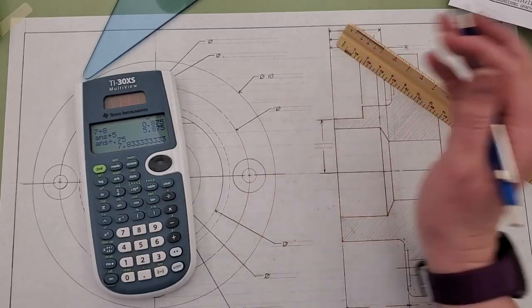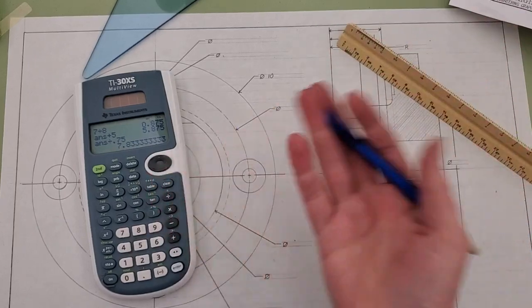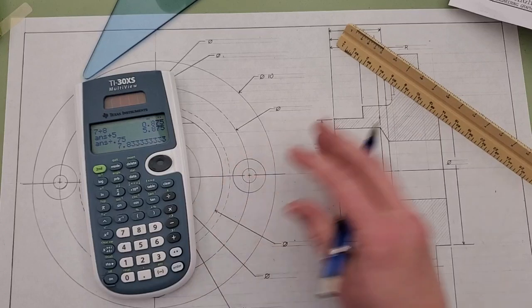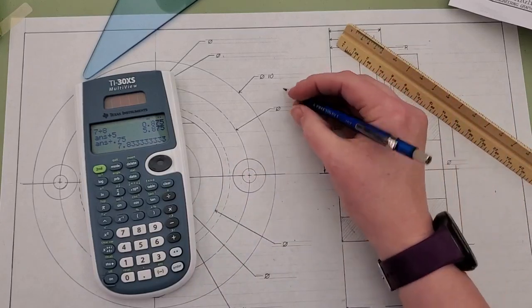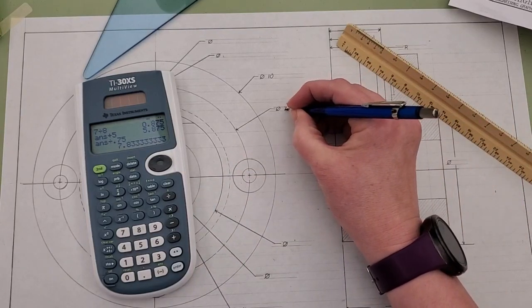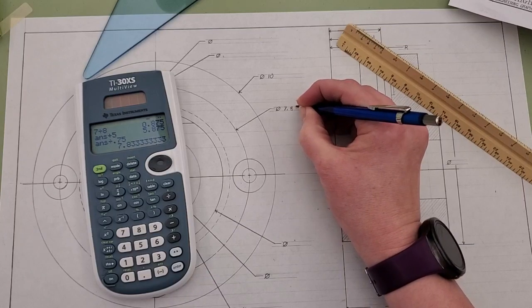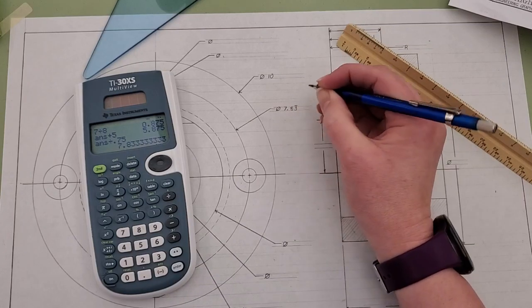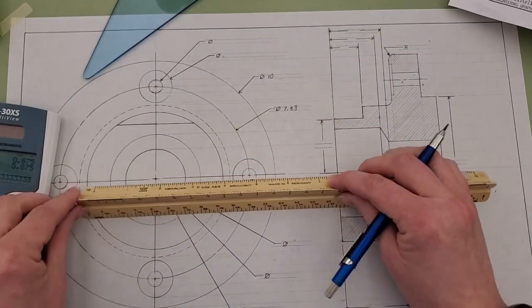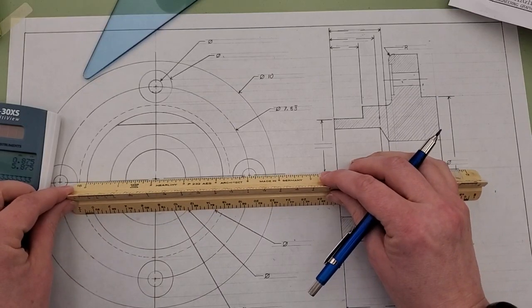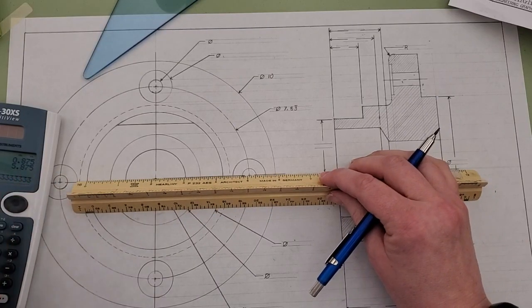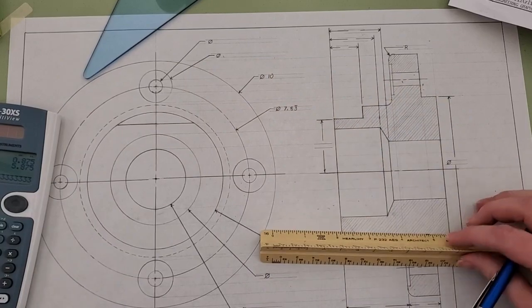And this one, we're going to use decimal inches. That way we don't have to convert it to fractions. So 7.83 repeating. Okay. And you're just going to go through the whole process.